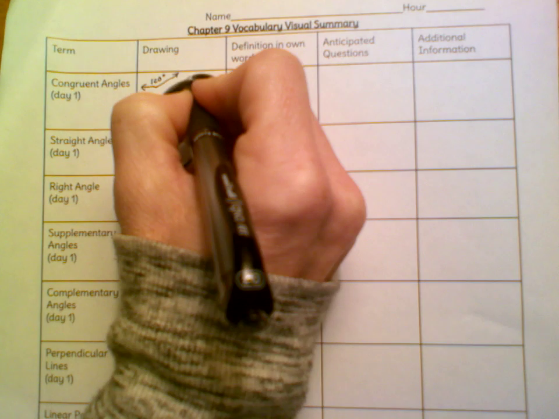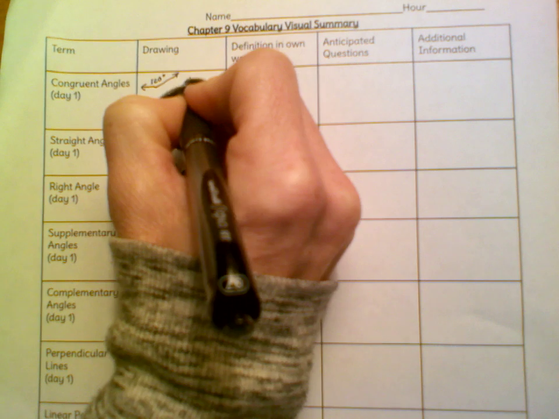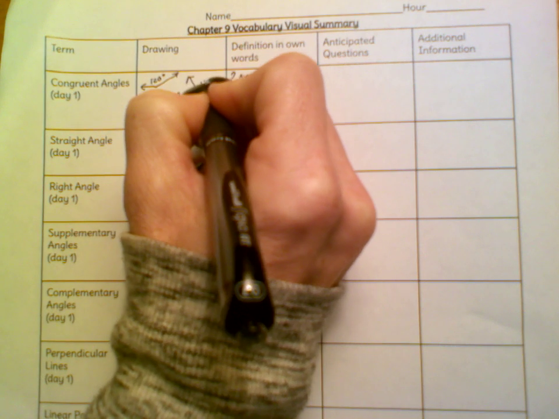Okay, so for example, I could draw two angles here and show that these are both 40 degrees. So those two angles are congruent. But I could also draw it this way. Say that's 120 degrees, and I could draw a 120 degree angle that looks like this, and I could say these two are congruent.